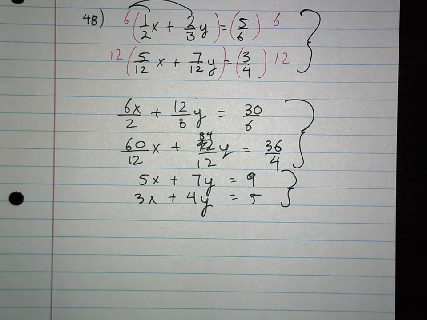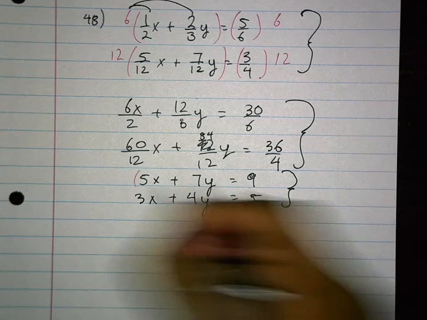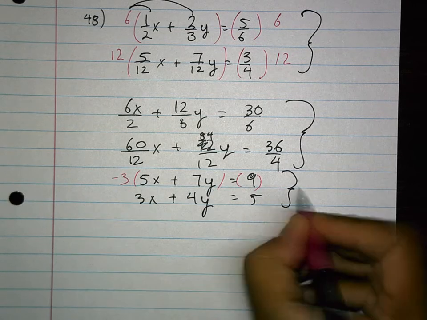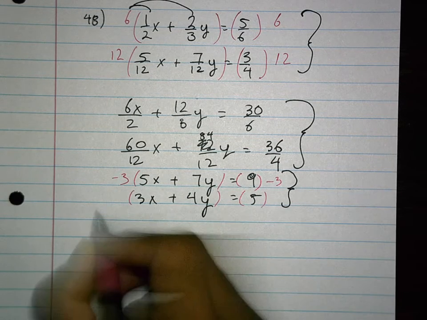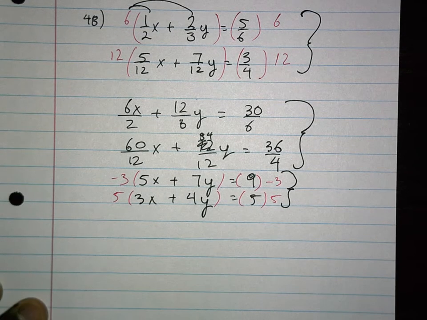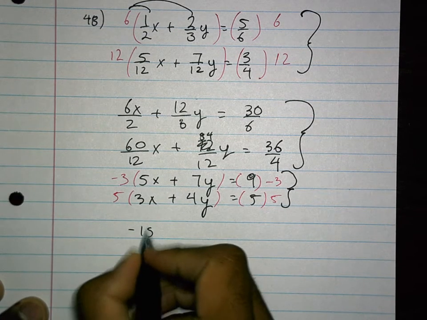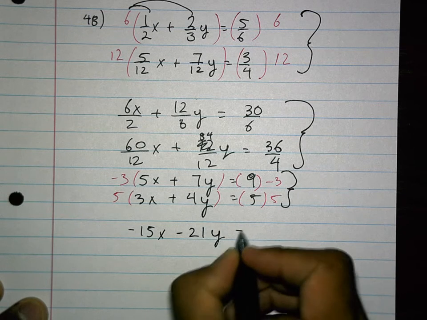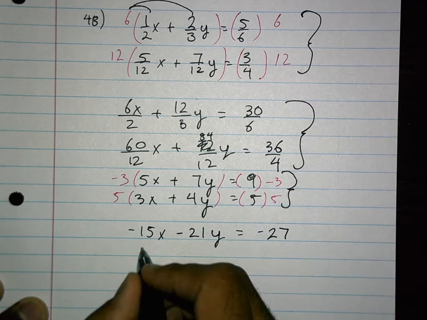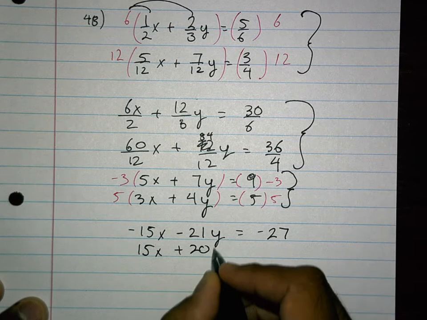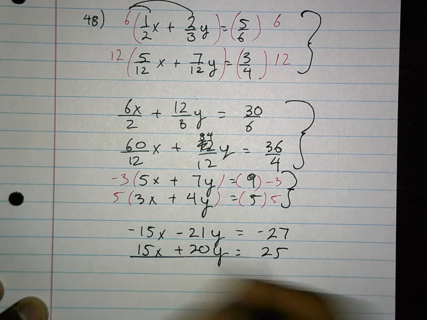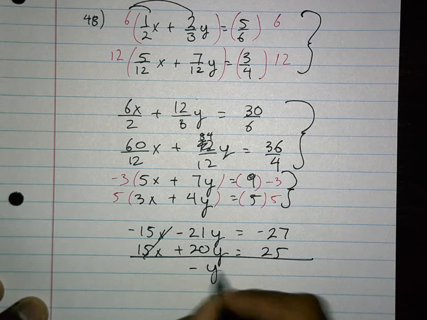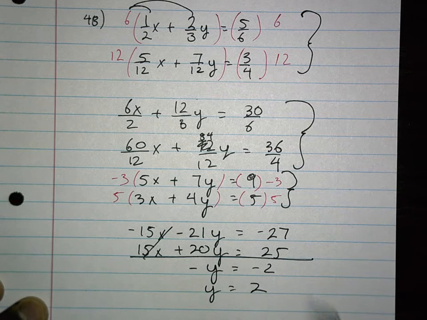Now I got to get rid of something, right? Do some elimination. I just reduced everything down right there. So I don't know, I'll get rid of the x's here, I guess. So I'm going to need a negative 15 and a positive 15. So I'll make this top one the negative one, and I'll make this one the positive one. Okay. So rewriting this again, I now have negative 15x minus 21y equals negative 27. Down here I got 15x plus 20y equals 25. Those cross out, and I get negative y equals negative 2, so y equals positive 2.